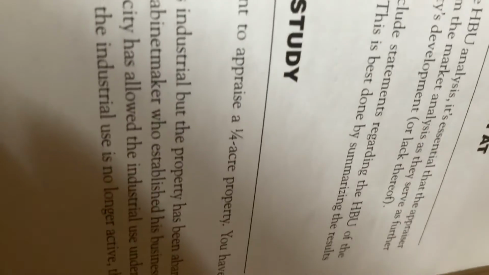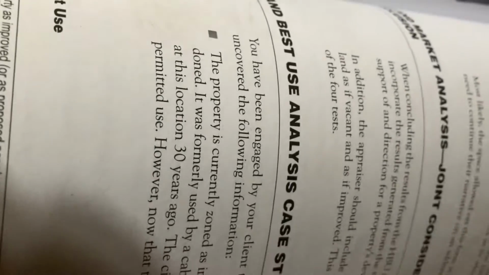Highest and best use analysis case study. You have been engaged by your client to appraise a quarter-acre property. You have uncovered the following information. The property is currently zoned as industrial, but the property has been abandoned.